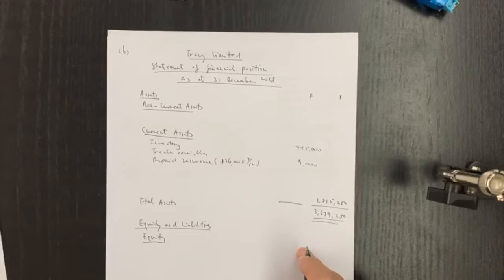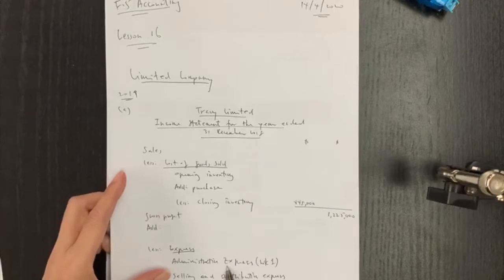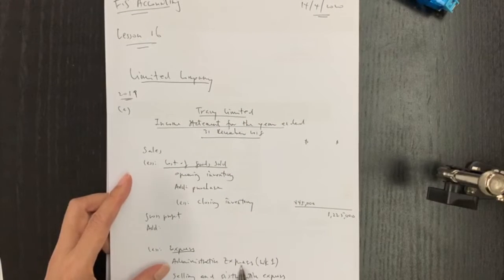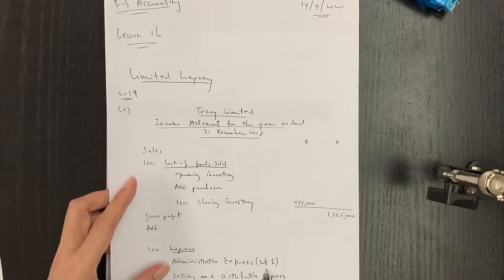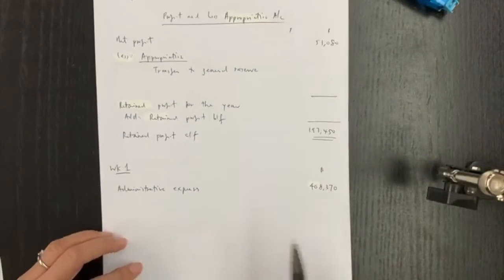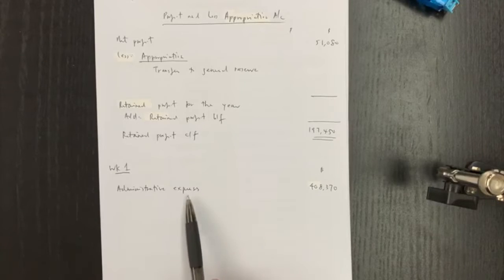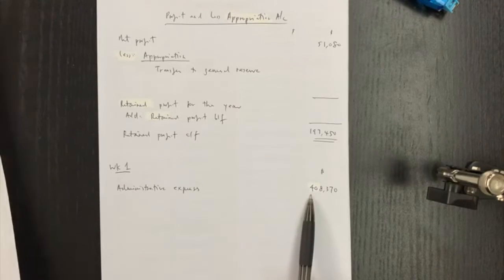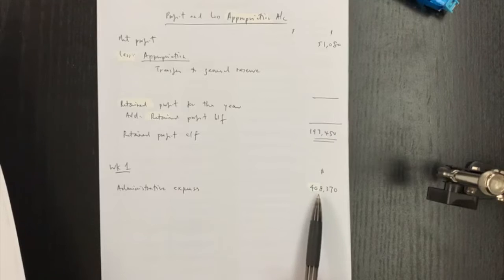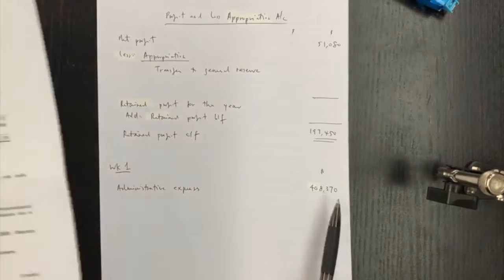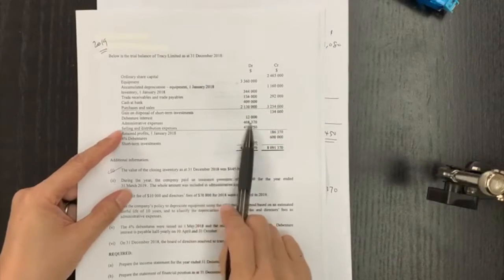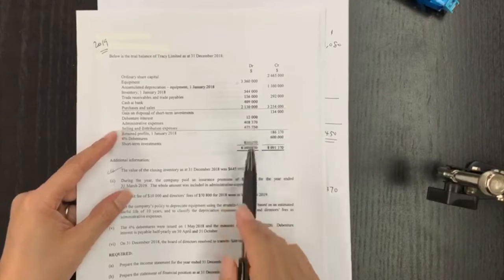Okay, since I have a lot of adjustments related to administrative expenses, I'm going to show a separate working for the adjustment for administrative expenses. So here is the working for administrative expenses, and I get this figure 408,370 from the trial balance, which is before adjustments.